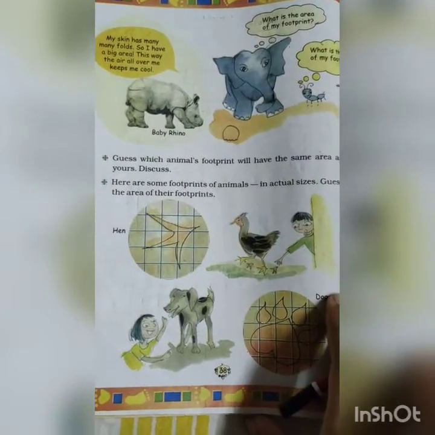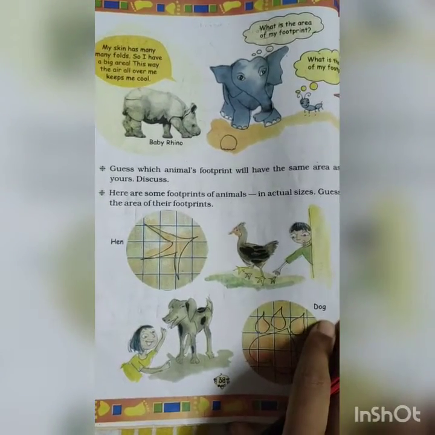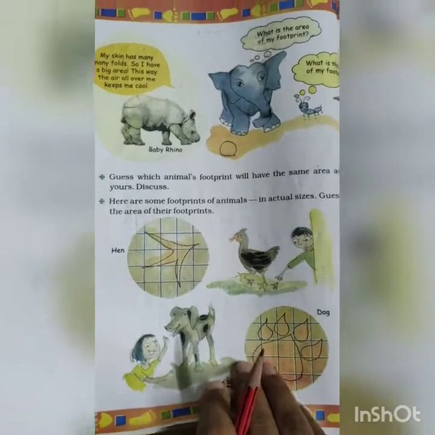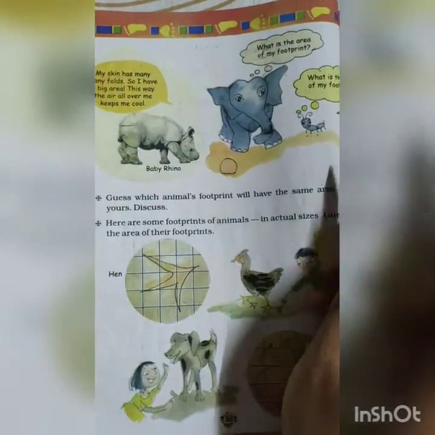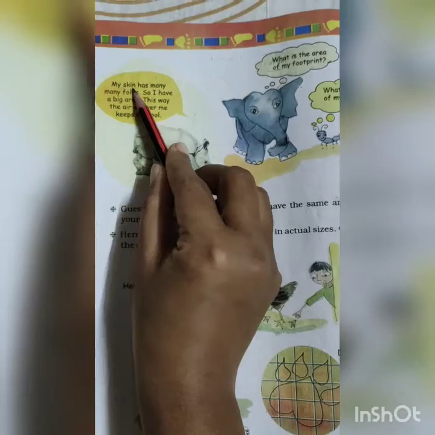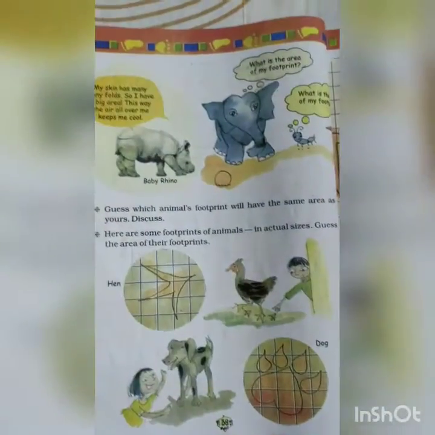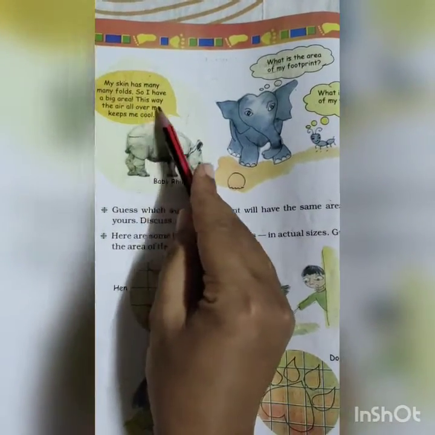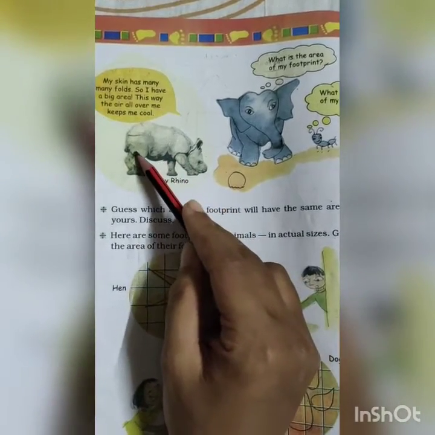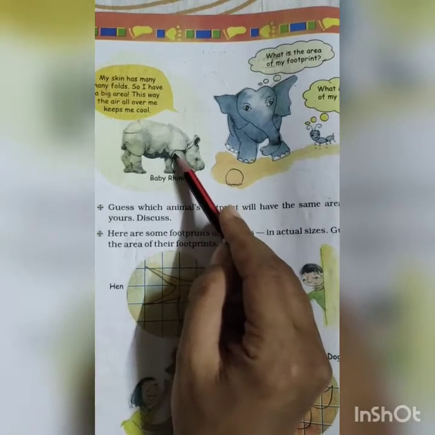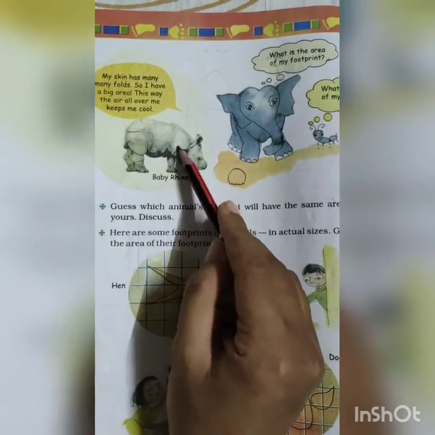Now on page number 38 we have skipped this one previously, but we also have to do it. Now here is something different. On page number 38, the animals are given. See, my skin has many folds, so I have a big area. This way the air all over me keeps me cool. So now we can see in the rhino, the skin is folded, it has many folds to keep itself protected from the enemies, and it has big area.